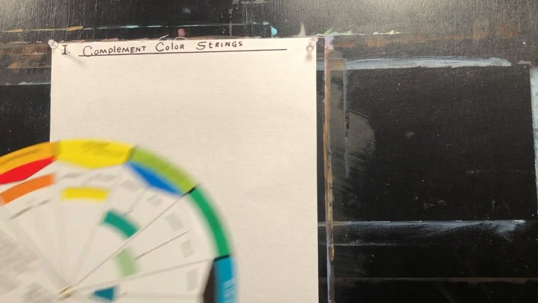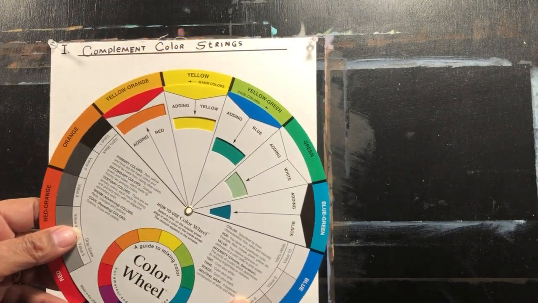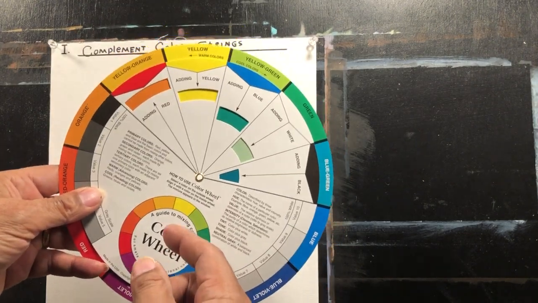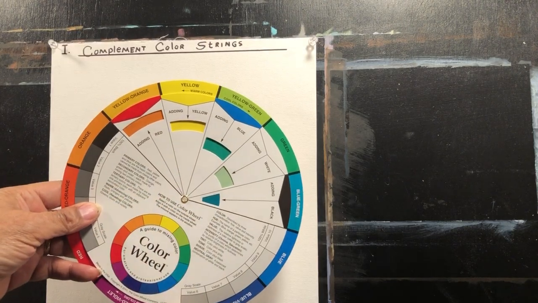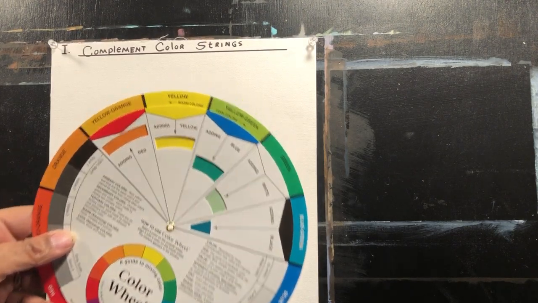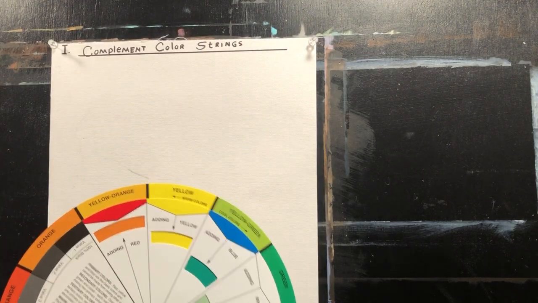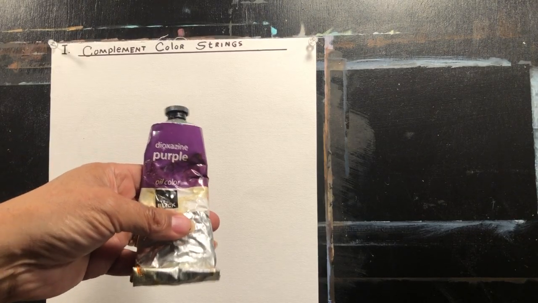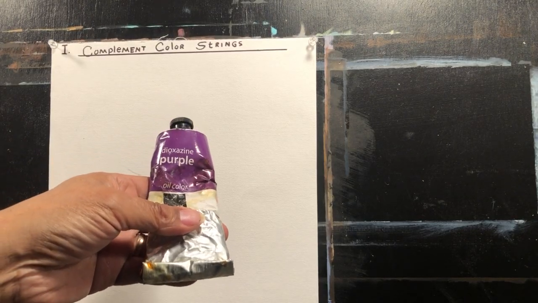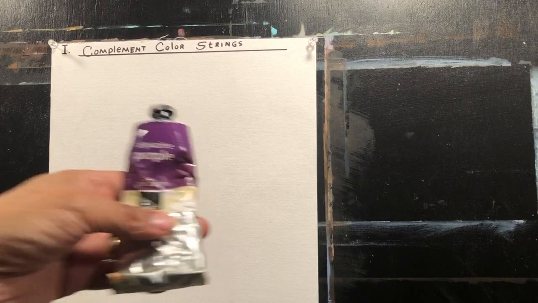Now for our complements, if you remember, if we look at the color wheel again, if we go straight down on the color wheel, the complement of yellow is going to be a violet. So for this particular exercise, for a violet, we're going to use dioxazine purple. This is a cool, dark violet.